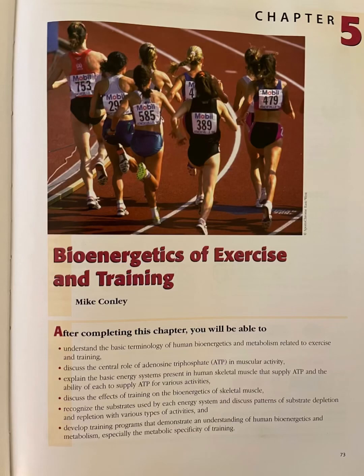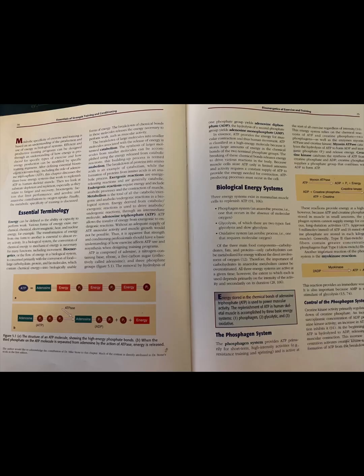Bioenergetics of exercise and training. Metabolic specificity of exercise and training is based on an understanding of the production and use of energy in biological systems. Efficient and productive training programs can be designed through an understanding of how energy is produced for specific sports of exercise, and how energy production can be modified by specific training programs.